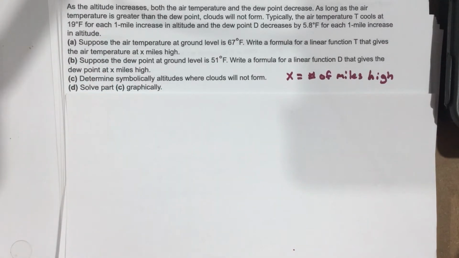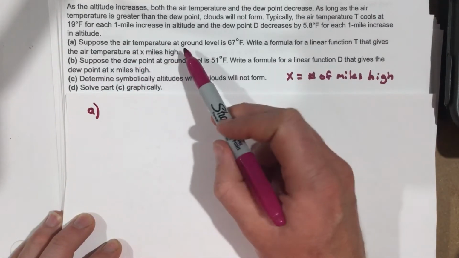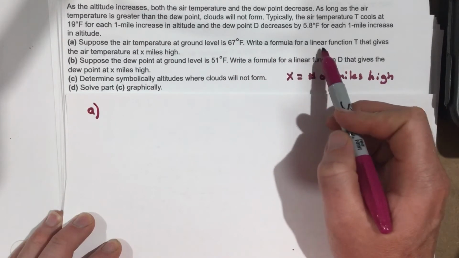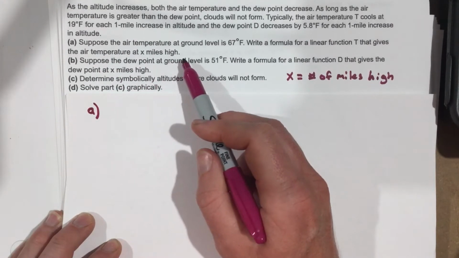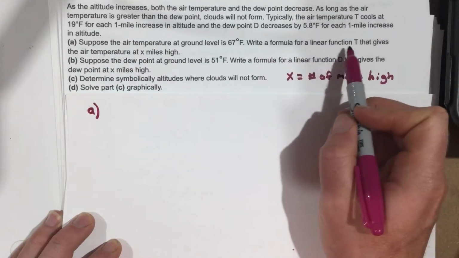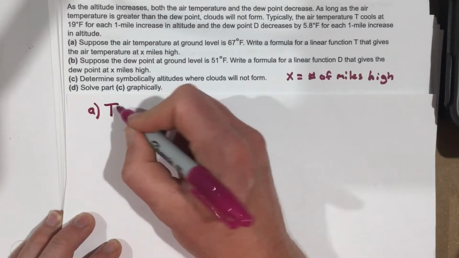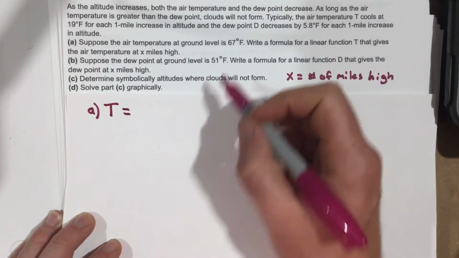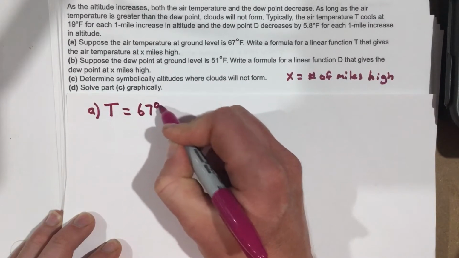Temperature decreases pretty quickly. So in part A, they say, suppose the air temperature at ground level is 67 degrees Fahrenheit. Write a formula for a linear function T that gives the air temperature at X miles high. So they want us to write a formula using T as a temperature, and this is supposed to give us the temperature at any height in the air. Well, let's start by saying T equals, and they tell us we start at 67 degrees. So T equals 67 degrees Fahrenheit.